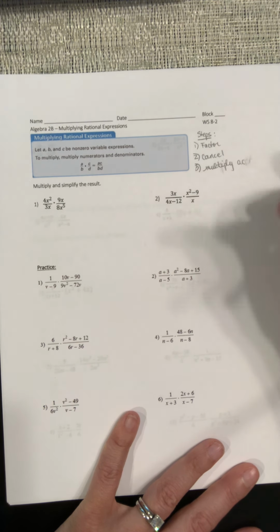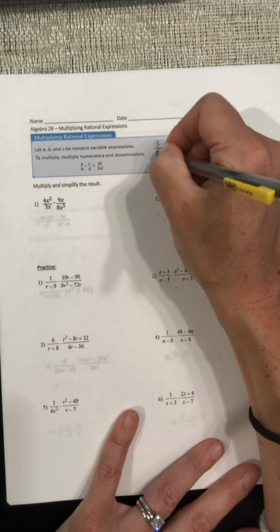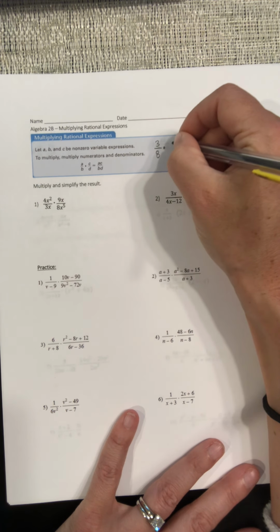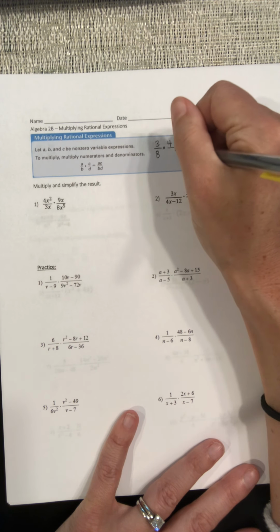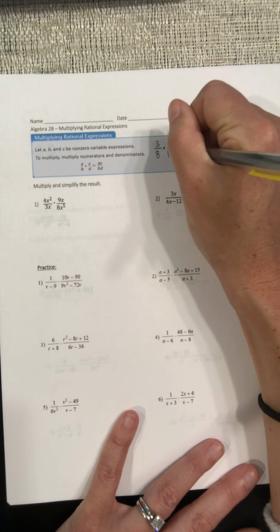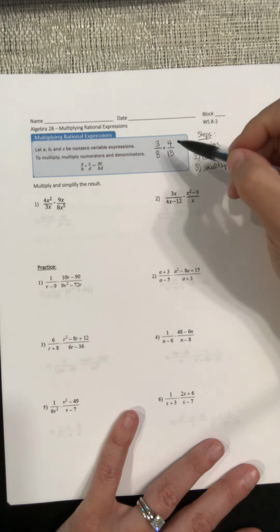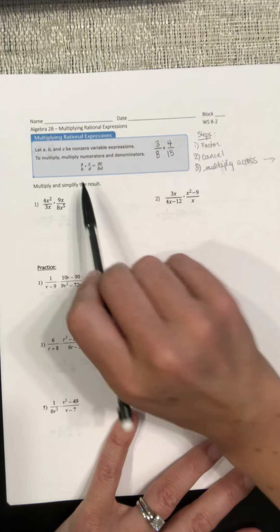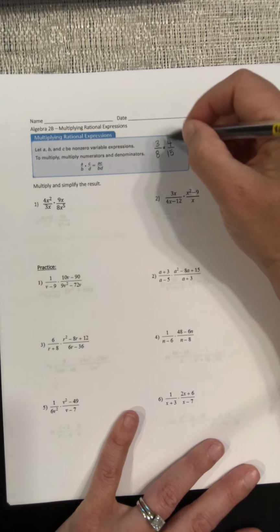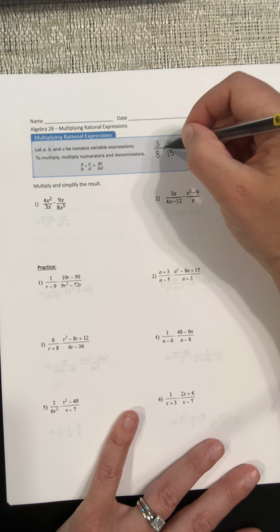If you think way back, I did an example yesterday with 3/8 times 4/15. You can multiply across, but the easier thing to do is to cross cancel.